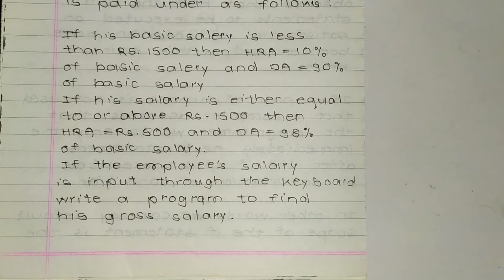So this is the second statement. If his salary is either equal to or above 1500, then HRA is rupees 500 and DA is 98% of his basic salary. This was the second statement. Now the third statement.